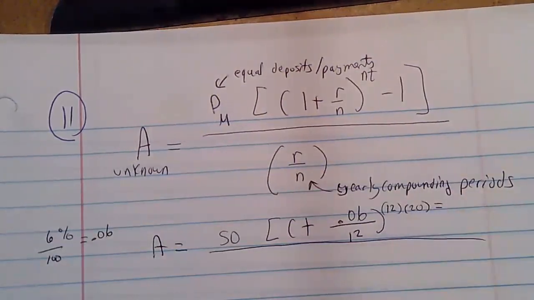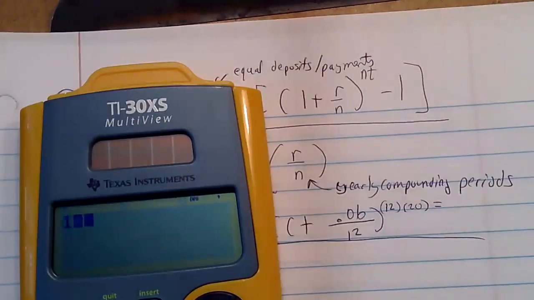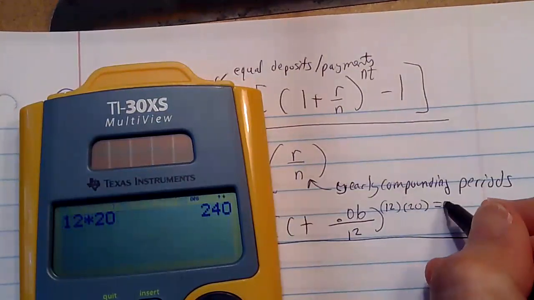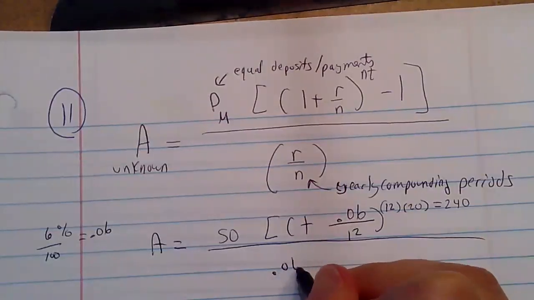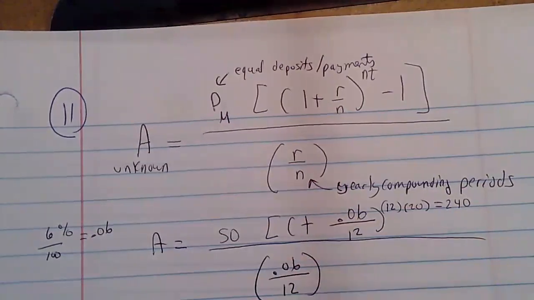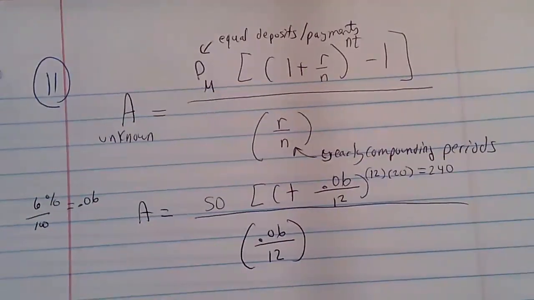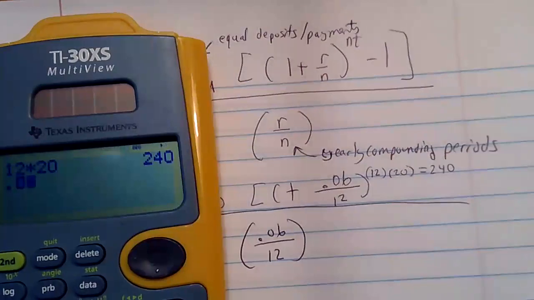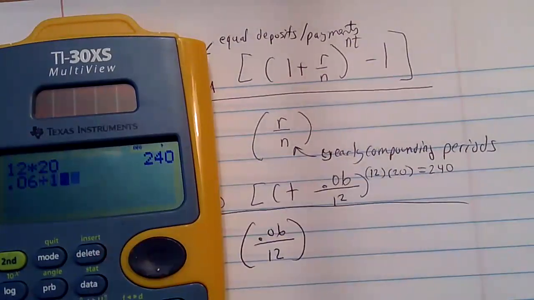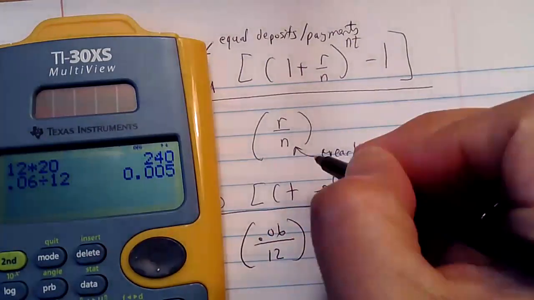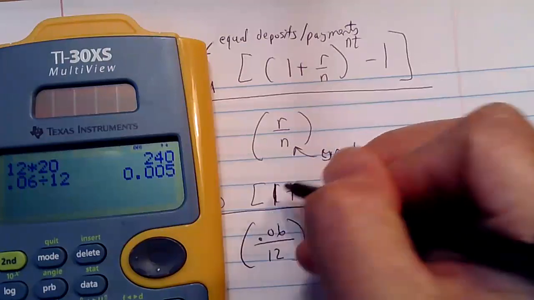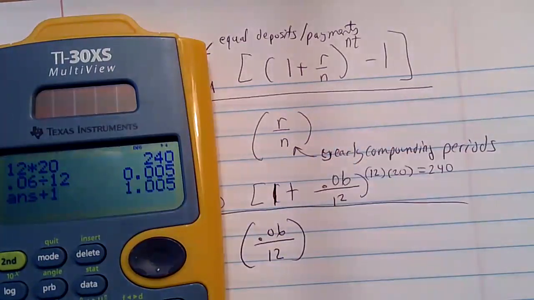What I'll do right here is compute 12 times 20, which is 240. Then R, 0.06, divided by n. Let me clean it up a bit and see if this terminates. 0.06 divided by 12 is 0.005, yes, it terminates. Then I'm going to add 1 to that.